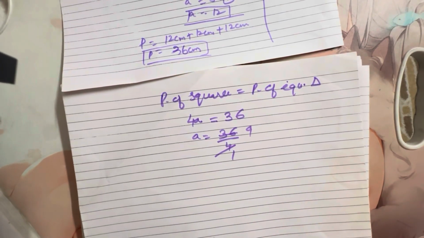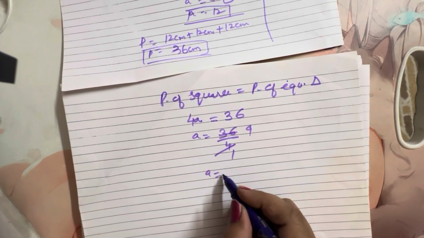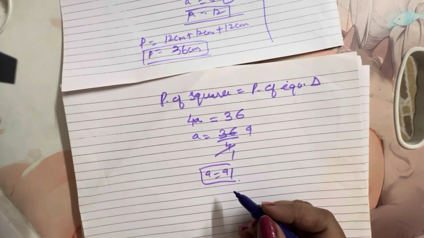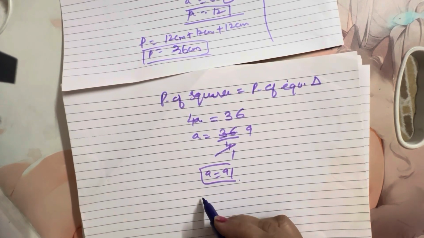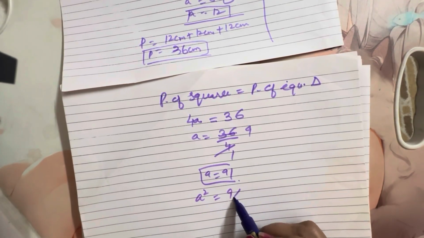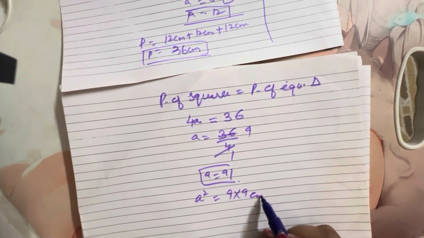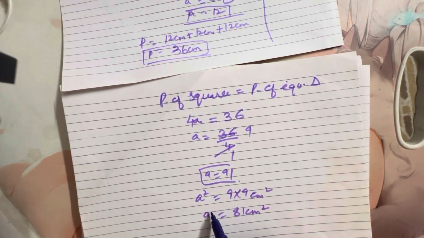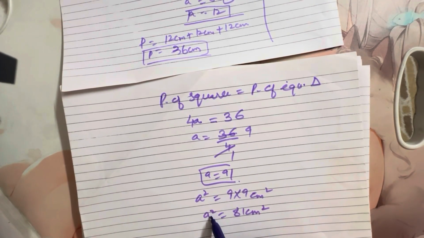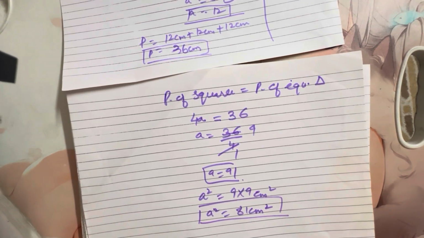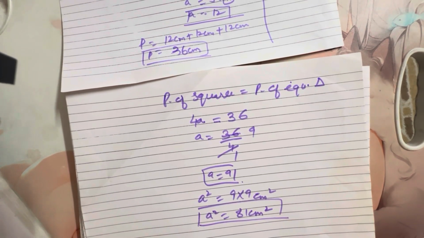9. So the side of the square is 9 and we have to find the area enclosed by it. The area of a square is a square, meaning side into side, 9 into 9 centimeter square. So that is equal to 81 centimeter square. So the area is a square, that is equal to 81 centimeter square.